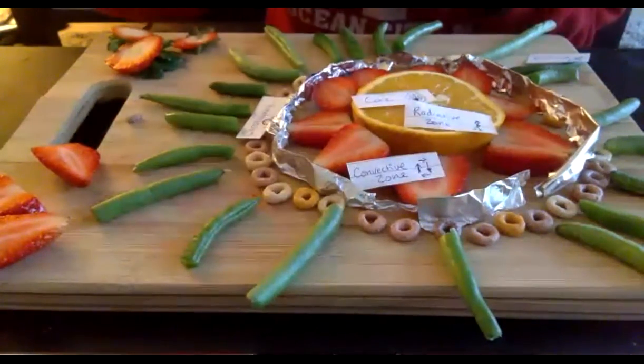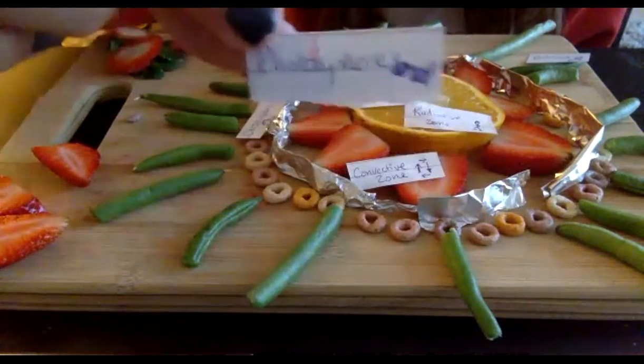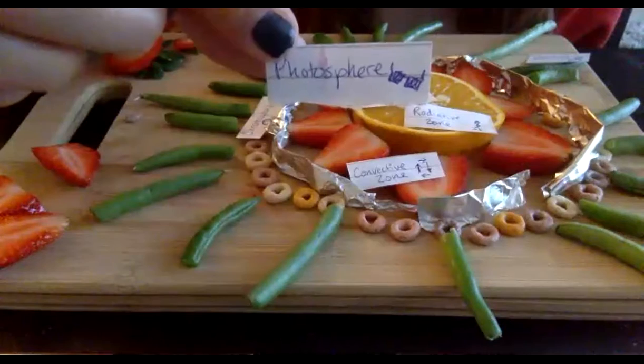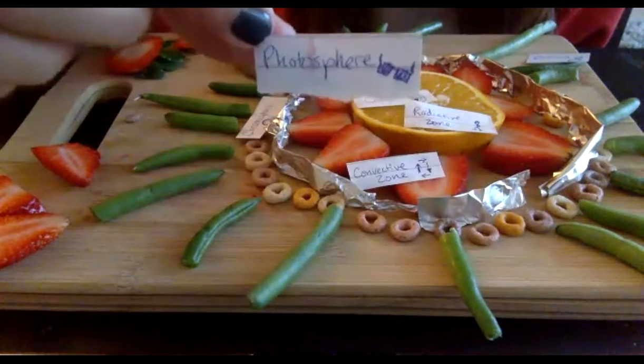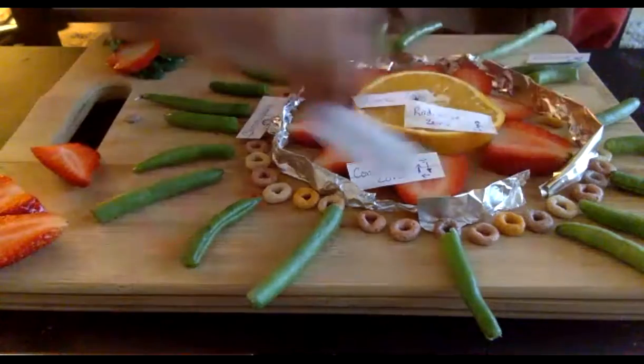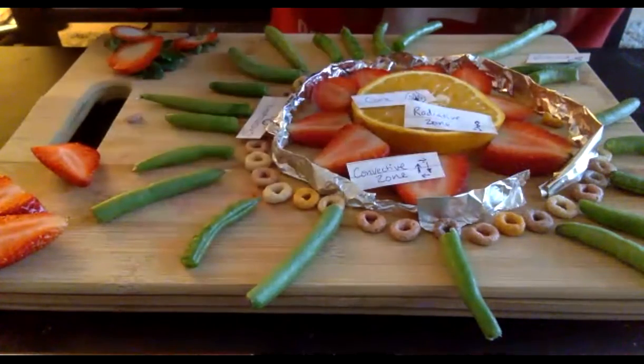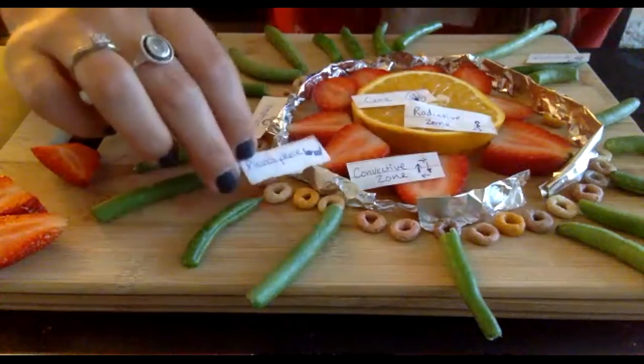I had my photosphere be tinfoil, and I did that because we know that the photosphere means sphere of light, and that's the layer that we're actually seeing from Earth. So I made sunglasses as the emoji or symbol for the photosphere, and I thought the reflective aluminum foil was great because it's very shiny, just like our sun, and that's what we're seeing as the photosphere from Earth.